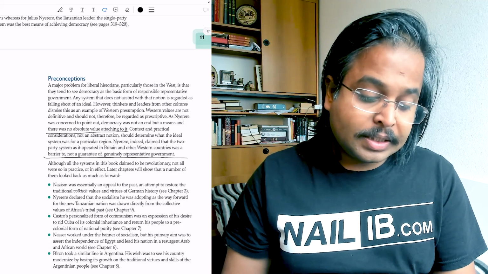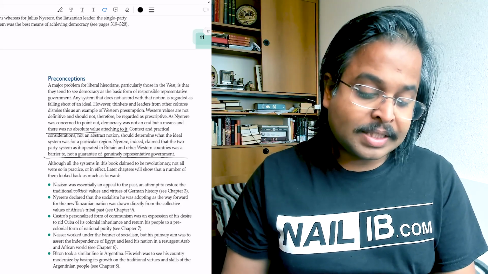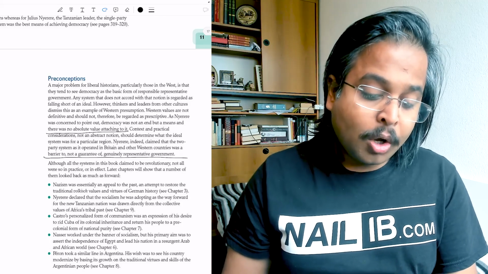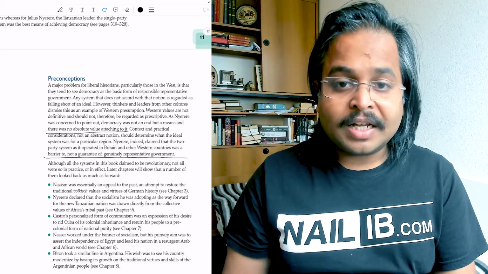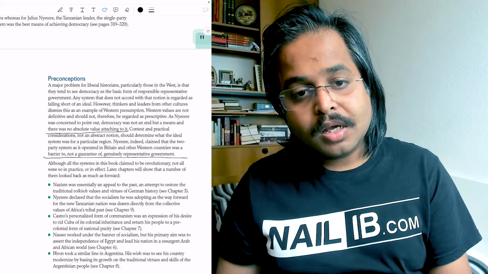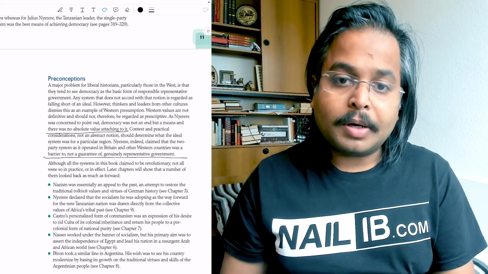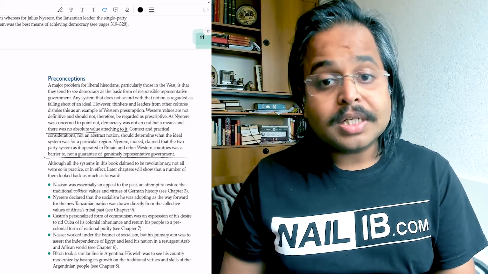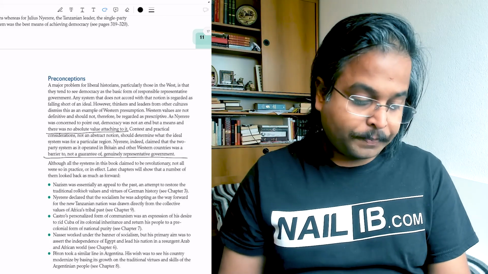Similarly, the Tanzanian leader declared that the socialism he was adopting as the way forward for the new Tanzanian nation was drawn directly from the collective values of Africa's tribal past. So that is also something that people are talking about and developing on as far as the continental past or the regional past is concerned.